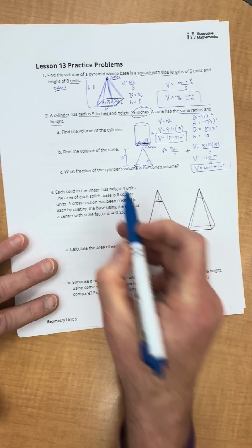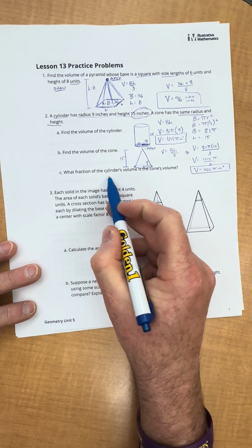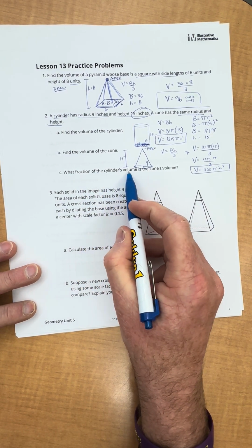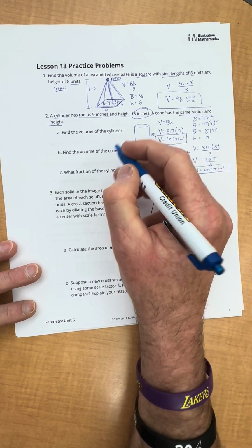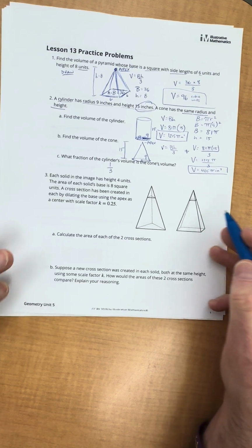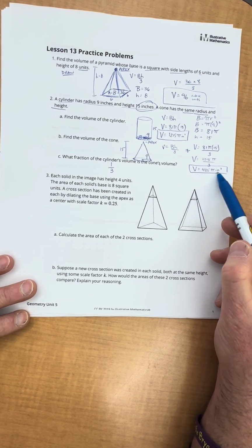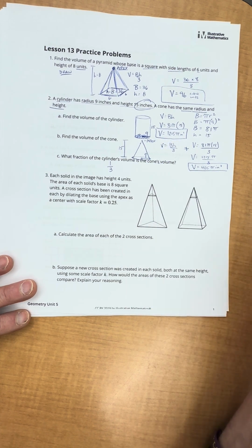All right, what fraction of the cylinder's volume is the cone's volume? One third. And if you wanted to run it, you could just do 405 pi divided by 1215 pi.